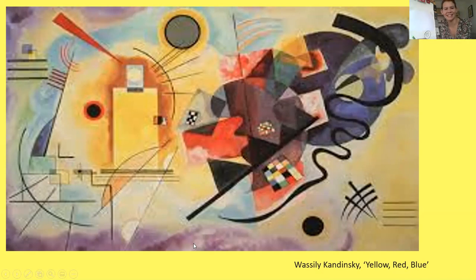What other lines has Kandinsky used? Yes, you're right. Some straight lines. Are all of his straight lines the same? No, look, we've got some thick ones here. But over here, we've got some very thin ones together. This one almost looks a bit like the hatching that we did in one of our sessions.